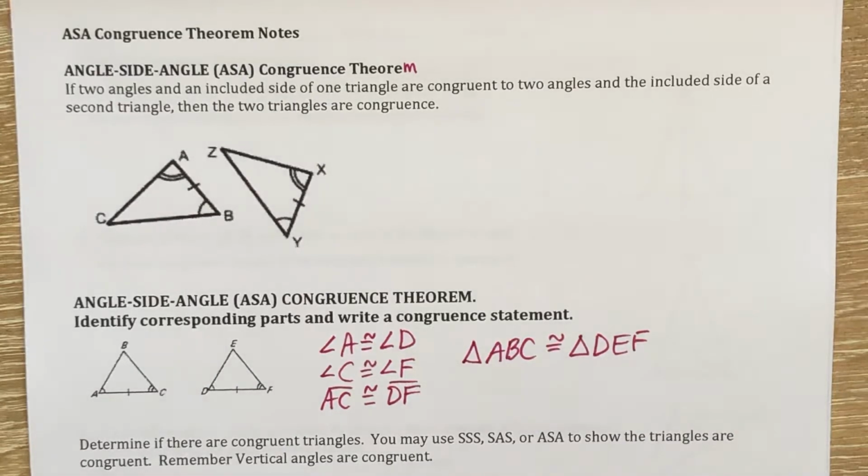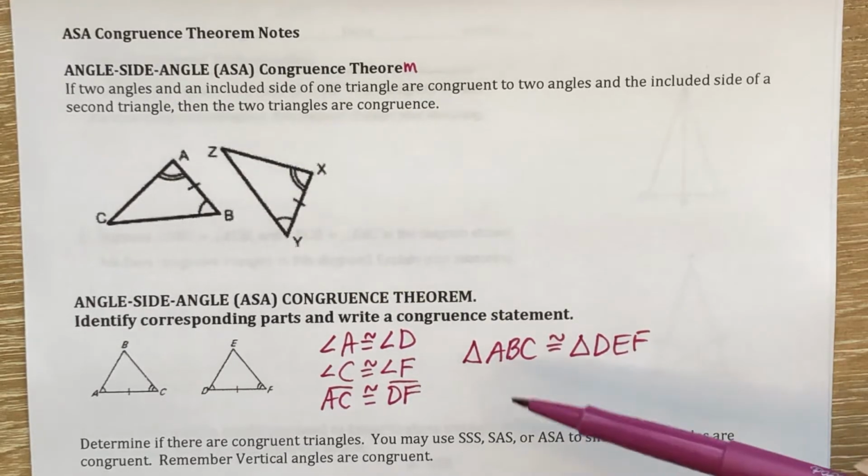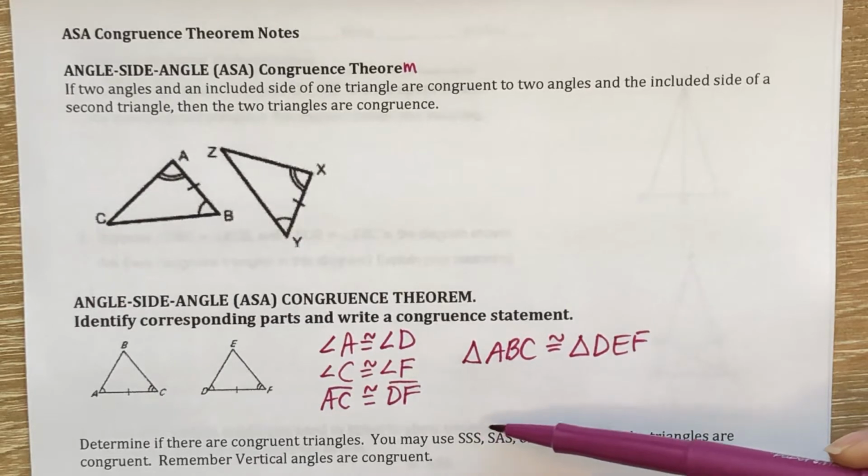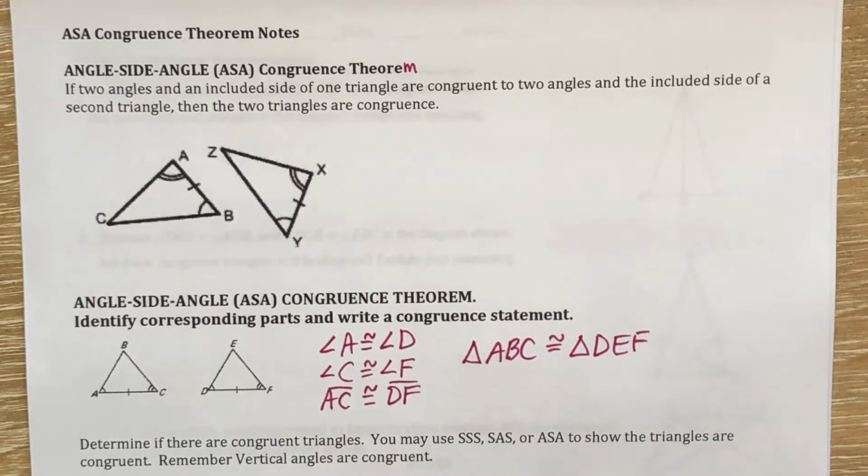Now, like I said, I'm going to go through and do every other one, and then you can go back and finish the missing ones for homework tonight. Determine if there are congruent triangles. You can use any of the three that we've already learned: side, side, side; side, angle, side; angle, side, angle, to show that the triangles are congruent. And don't forget about vertical angles because they are congruent, okay?